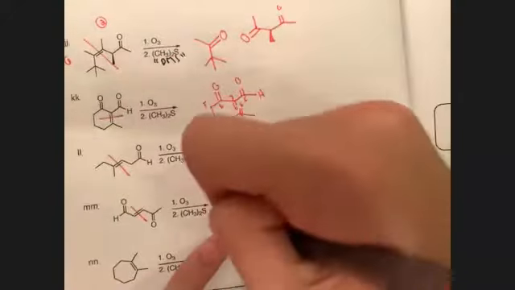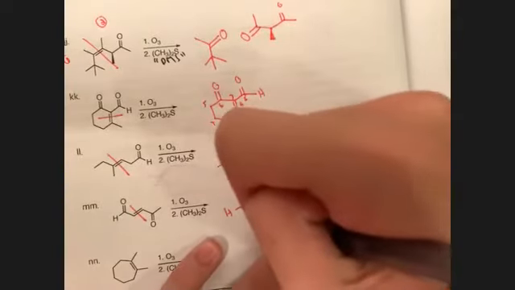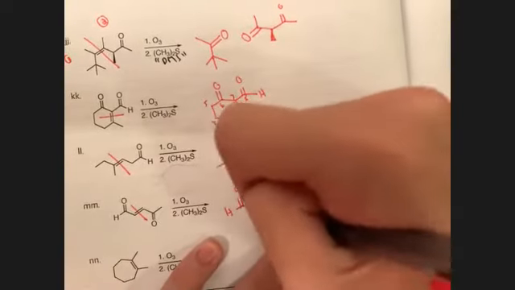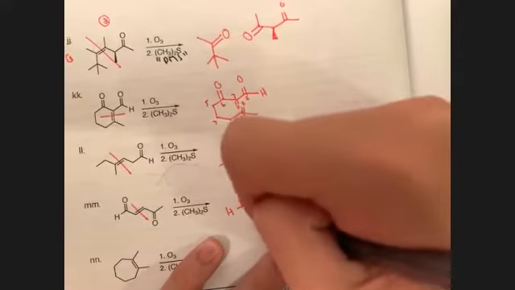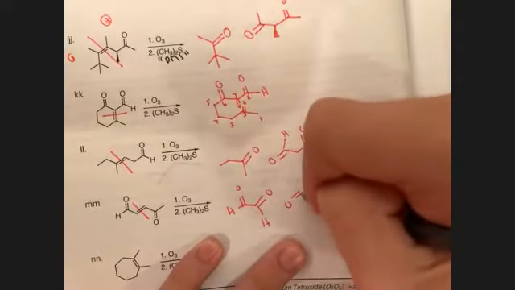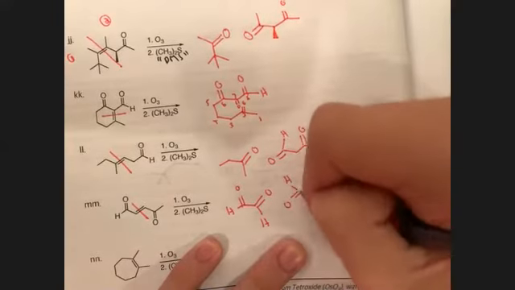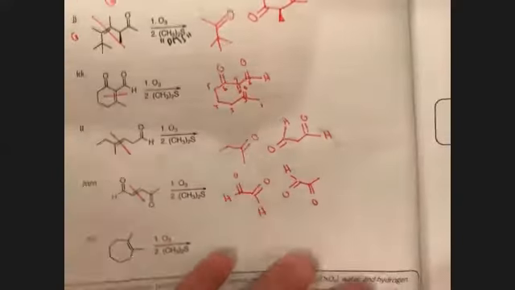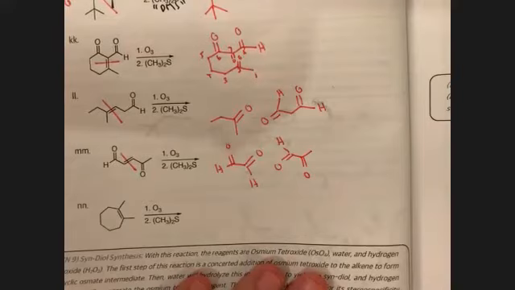MM, same thing. I'm just going to cut through there and draw these. I think these are pretty self-explanatory at this point. And finally, an N. So we're going to cut here.